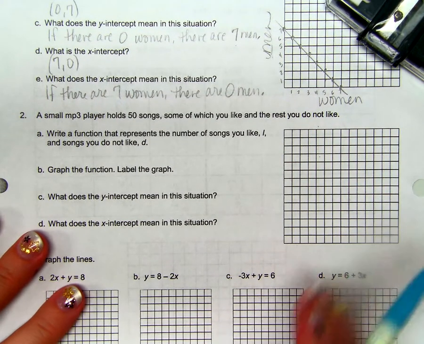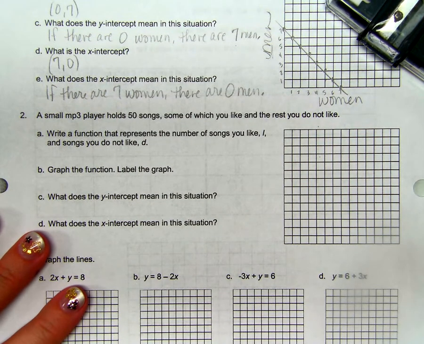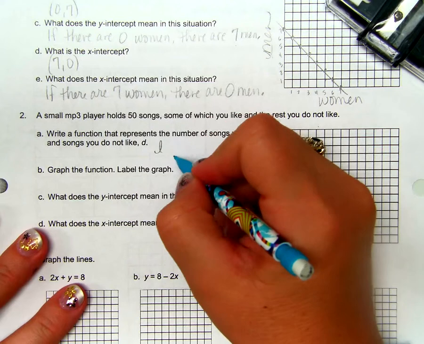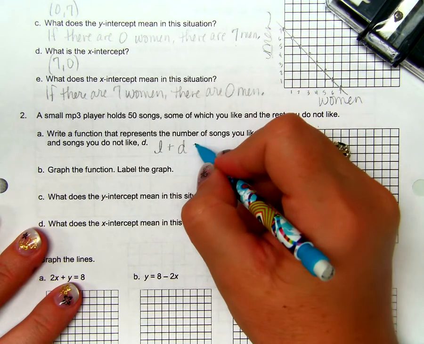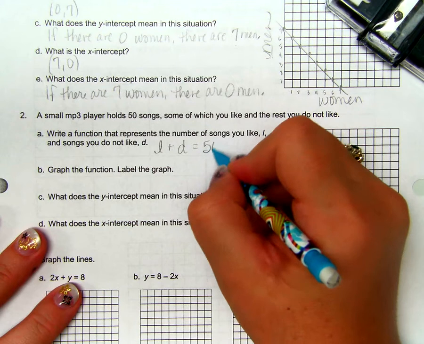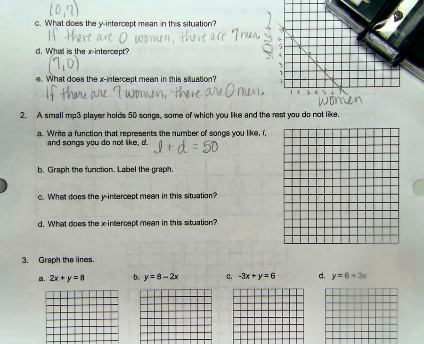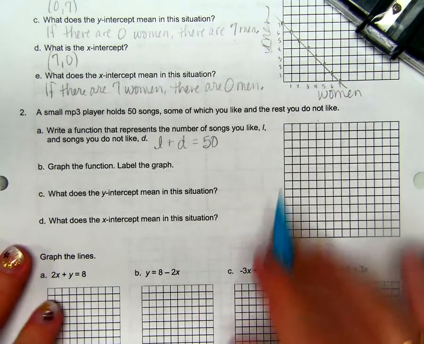What kind of songs do I have? Songs that I like and songs that I don't like. How many total songs do I have? 50. Does that seem like a logical way to write the function? Now, is it in a form that we can graph from? Not that you're familiar with, right? So what do we do to get it to a function form that we can graph with? I need to subtract, but which variable is which? Which one's going to be on our x-axis? Which one's going to be on our y?